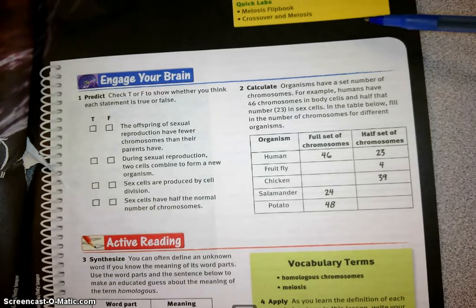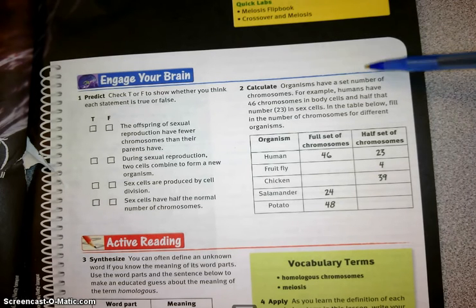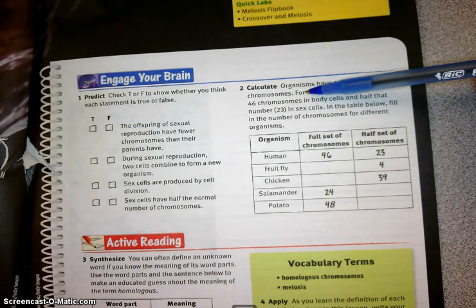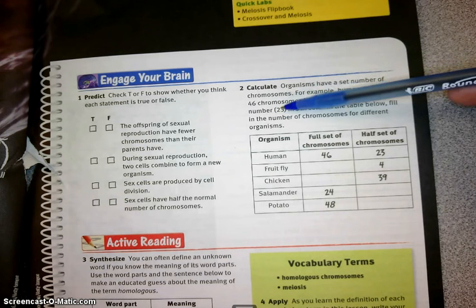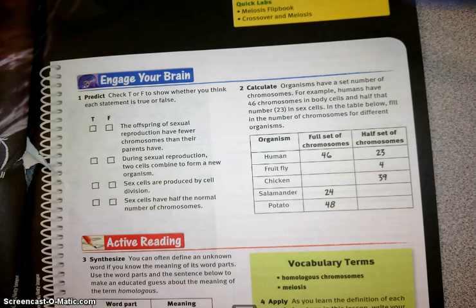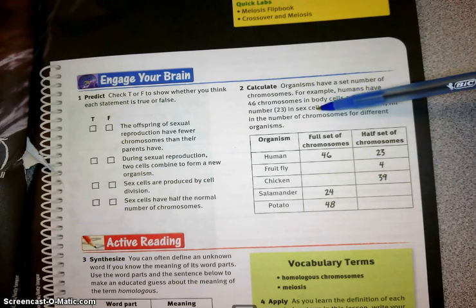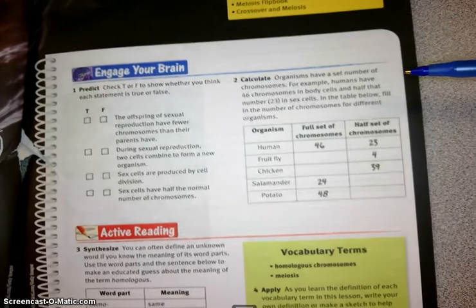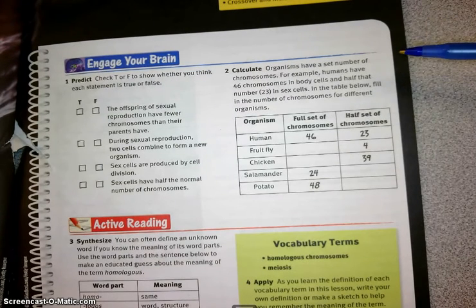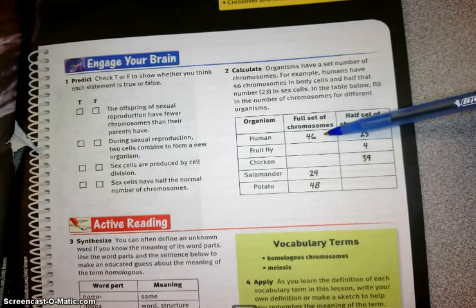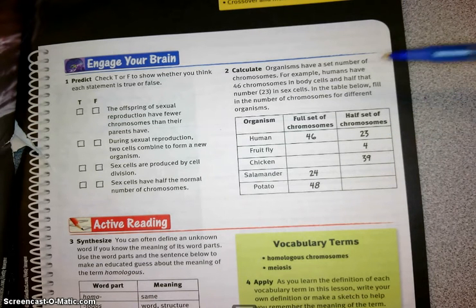Number 2, we have some calculations. It says organisms have a set number of chromosomes. For example, humans have 46 chromosomes in body cells and half that number, or 23, in sex cells. In the table below, fill in the number of chromosomes for different organisms. So these are some you may have to Google to find out the answers. So humans, we said a full set was 46 and a half set was 23. Oh, you don't actually have to Google this.